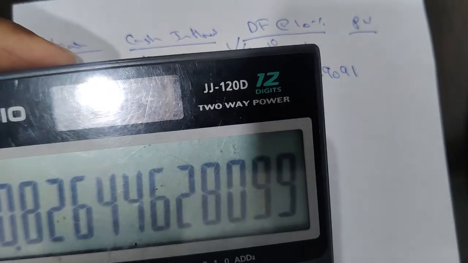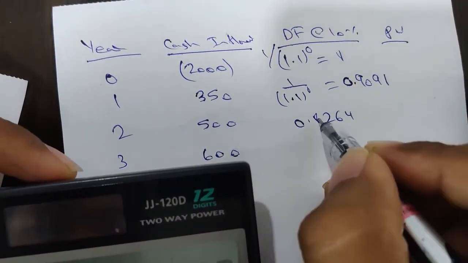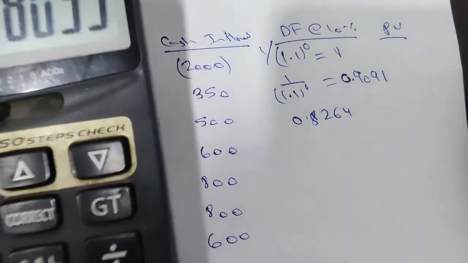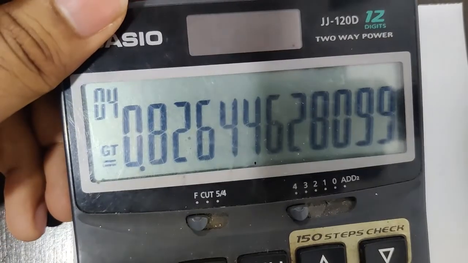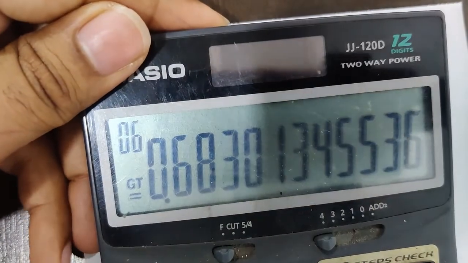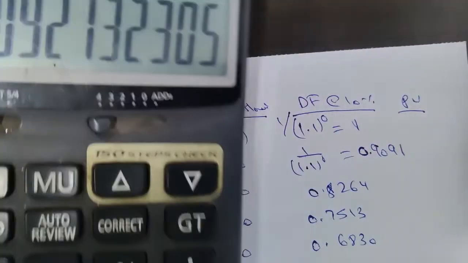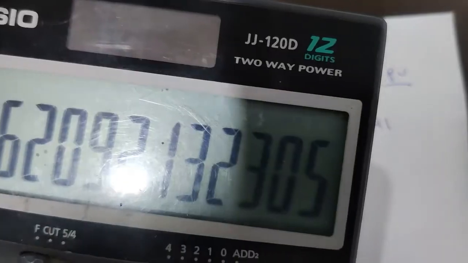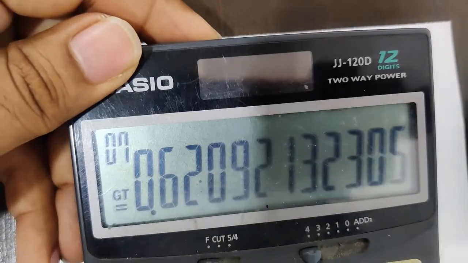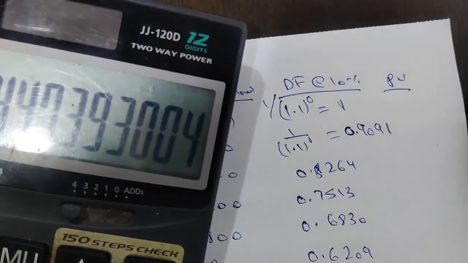This will be 0.8264. Then for 3, again an equal to, 0.7513. Then again 0.6830. Then again an equal to, 0.6209. Then again an equal to, 0.5645.